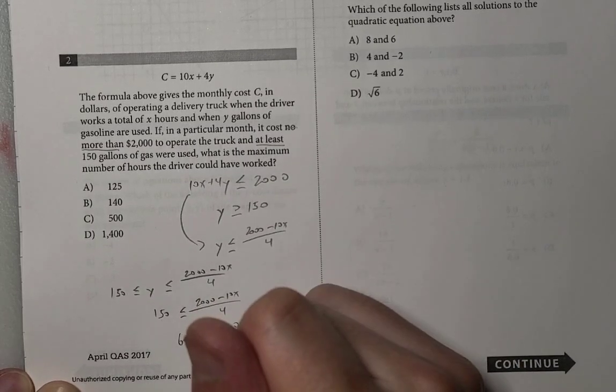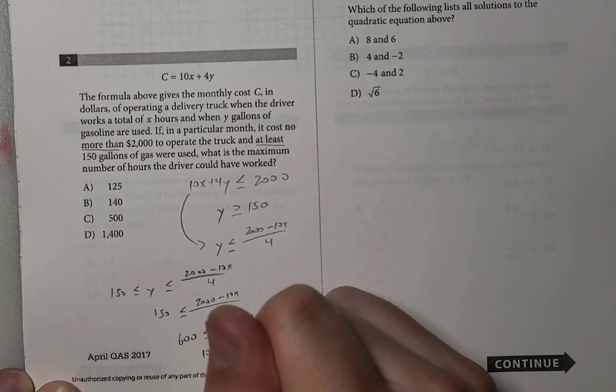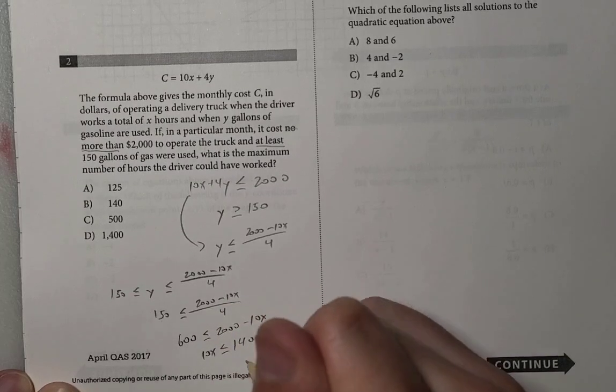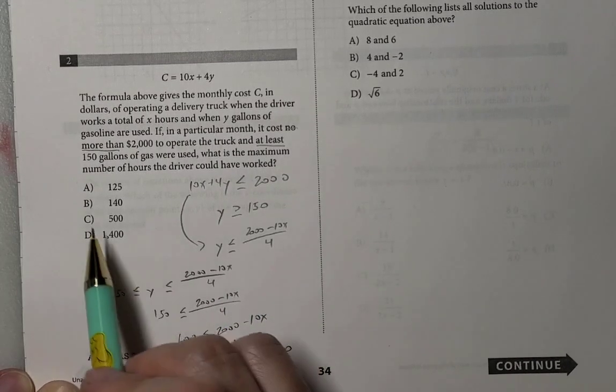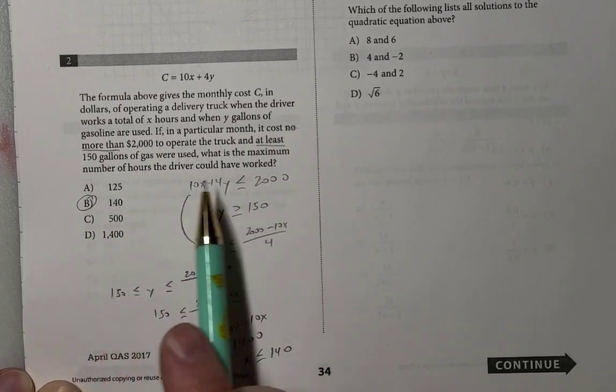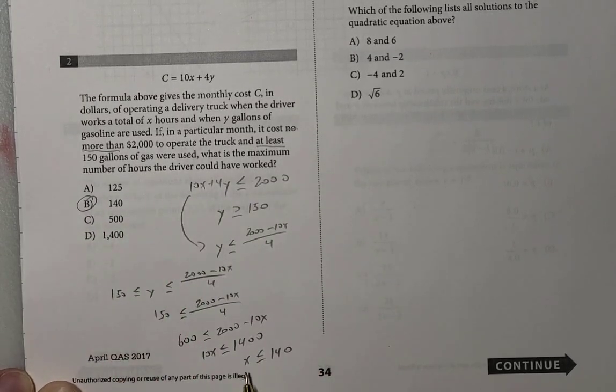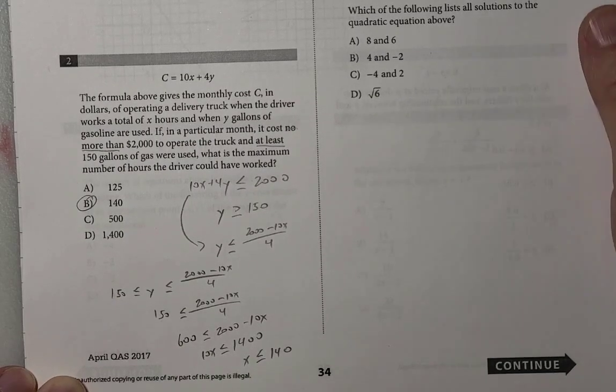Solve for x, so 10x is less than or equal to 1400. x is less than or equal to 140. Okay, and that's the answer, B. The maximum number of hours is x maximum, so less than or equal to 140, right there.